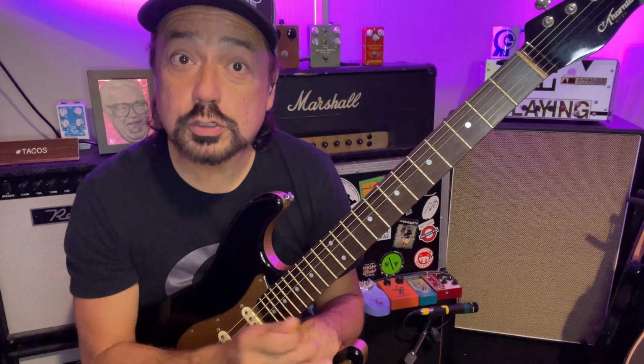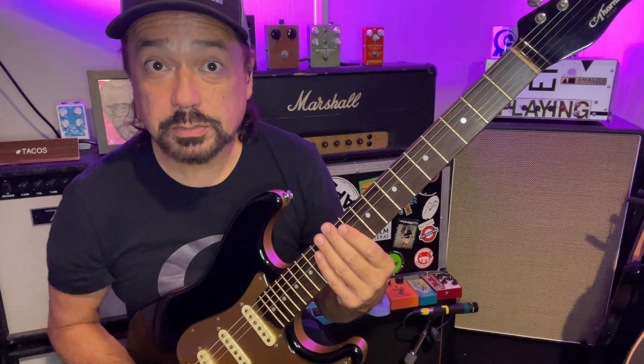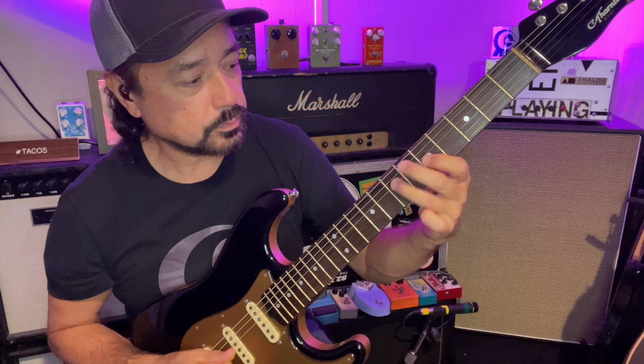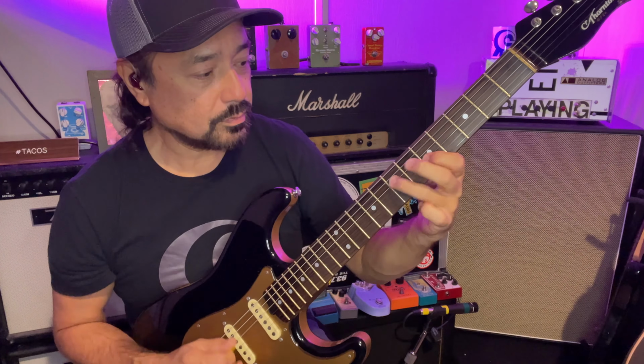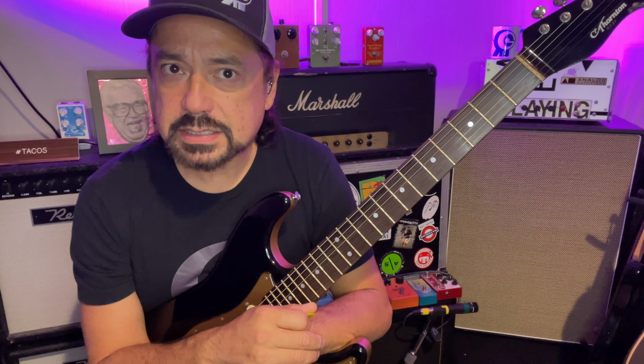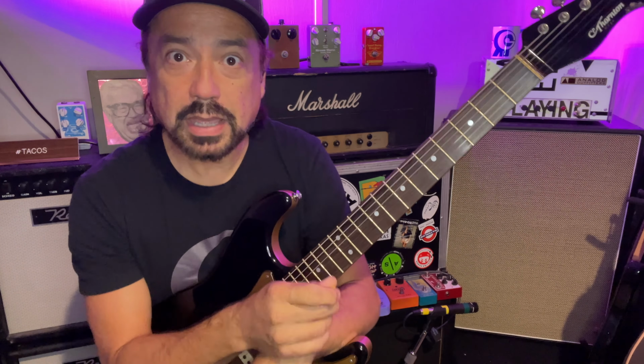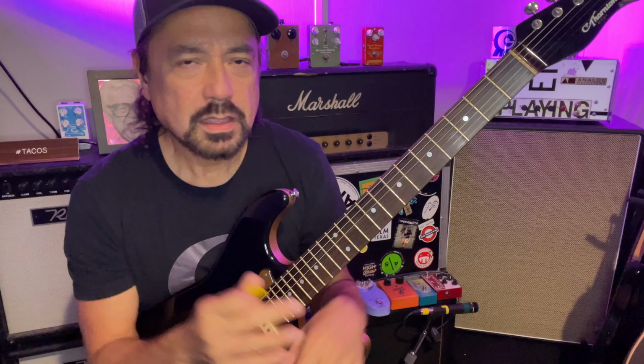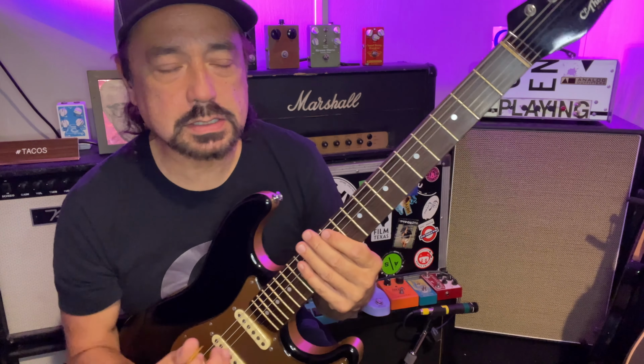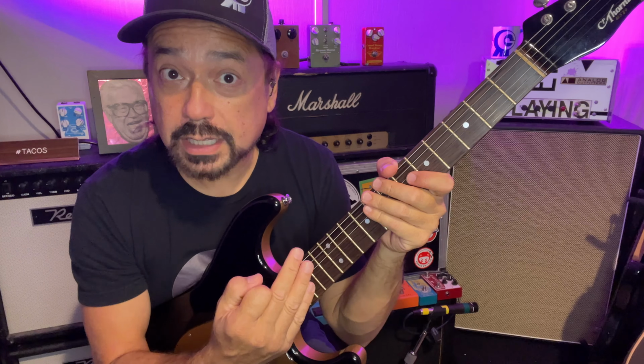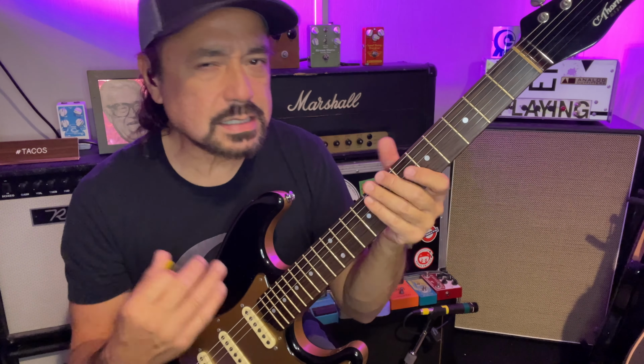Like many of us, when we first learn the pentatonic scale, we're shown something that looks like this. But the pentatonic scale only has 5 notes. That pattern has 12. What's up with that? That's part of the confusion I had with the pentatonic scale. Whenever I tried to incorporate that scale, it sounded clunky. It didn't sound very musical.